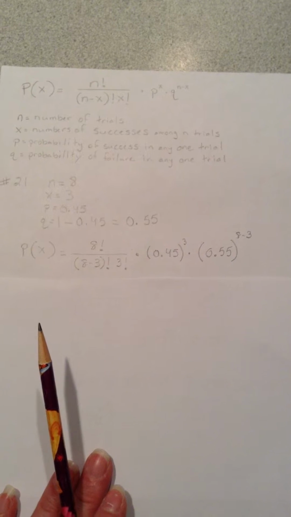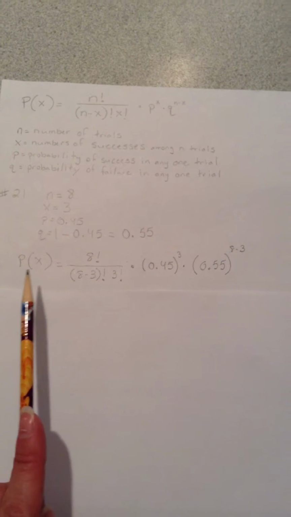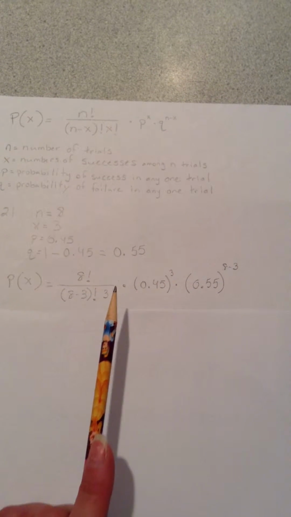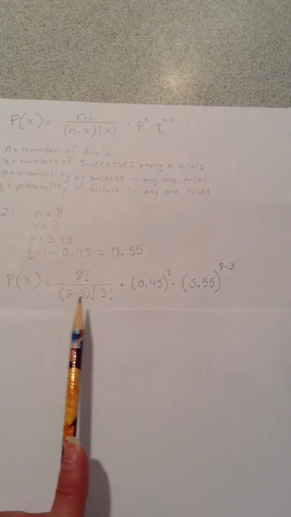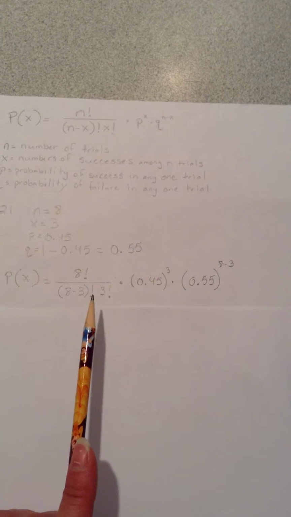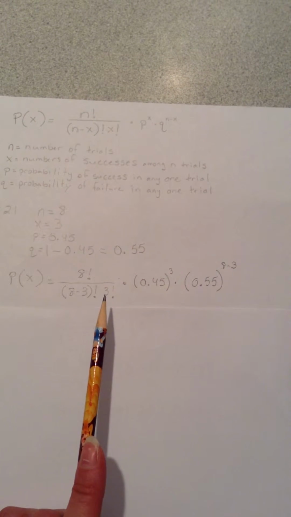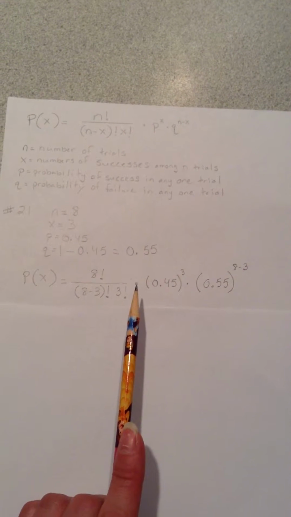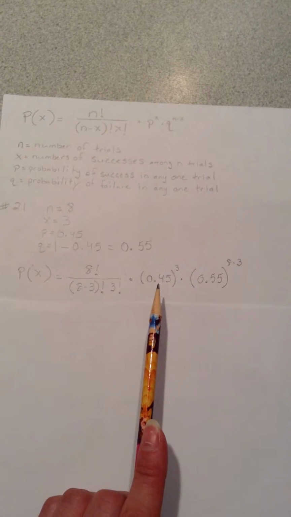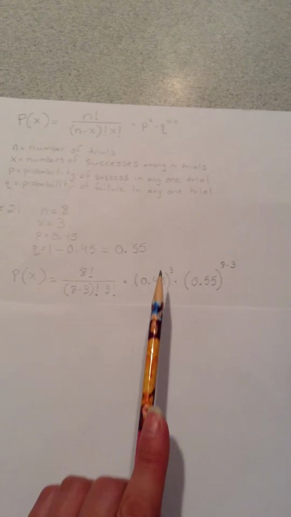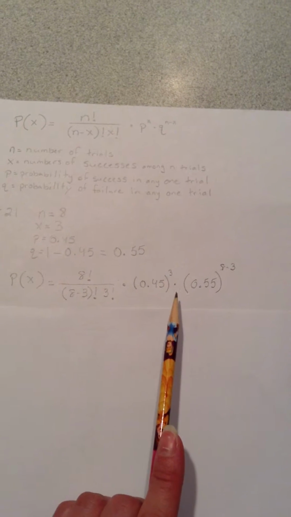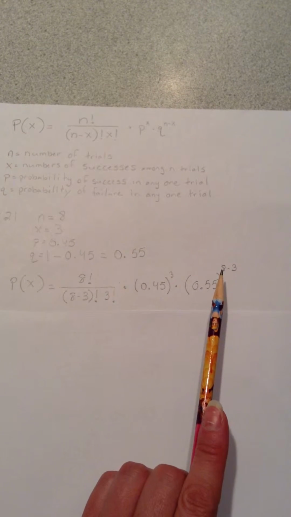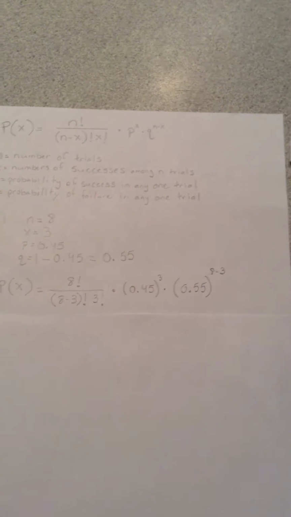Oh, it's so beautiful, isn't it? All right, hang in there with me. Probability of x equals 8 factorial all over our n minus x, or 8 minus 3 factorial, times our x factorial, in this case 3 factorial, then times our probability of a success raised to the power of x, times our failure probability raised to the power of n minus x, or 8 minus 3.